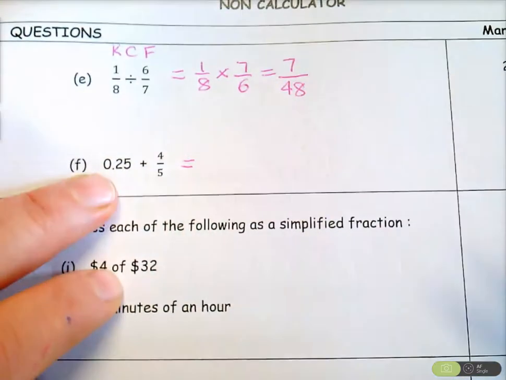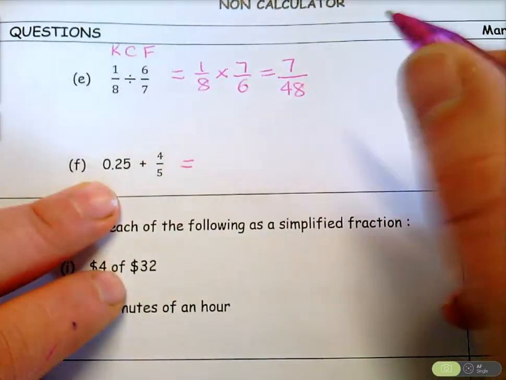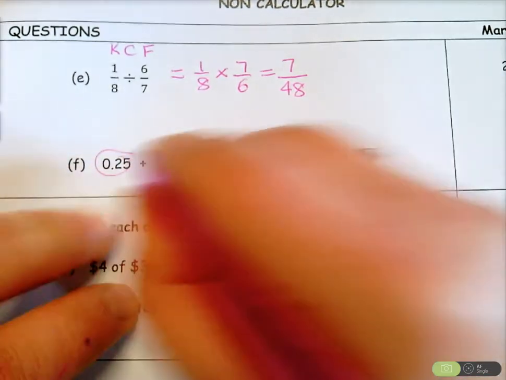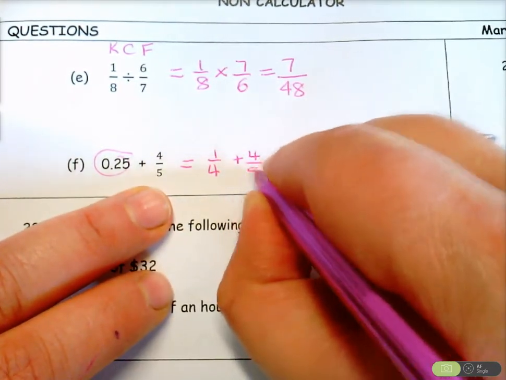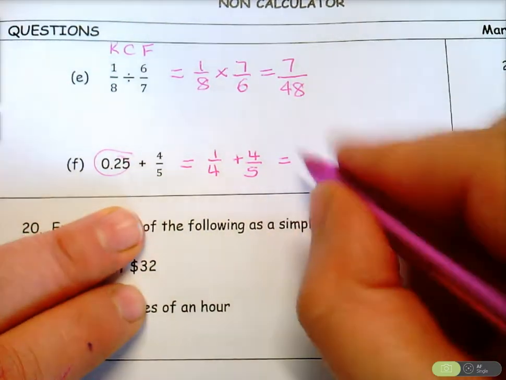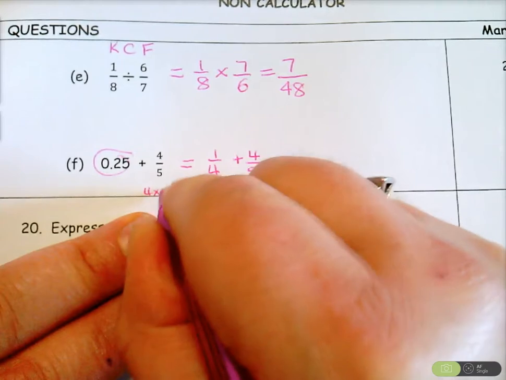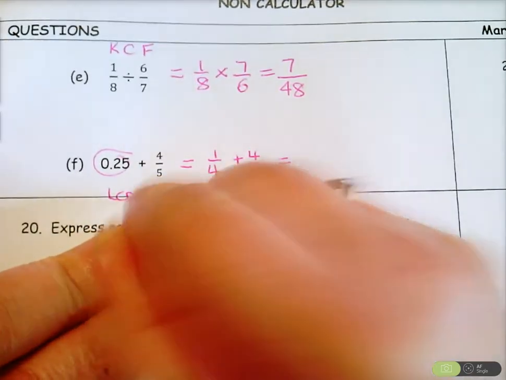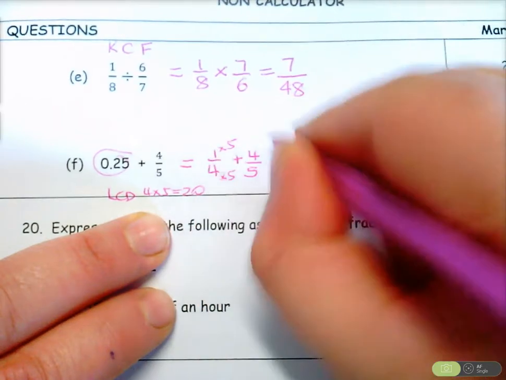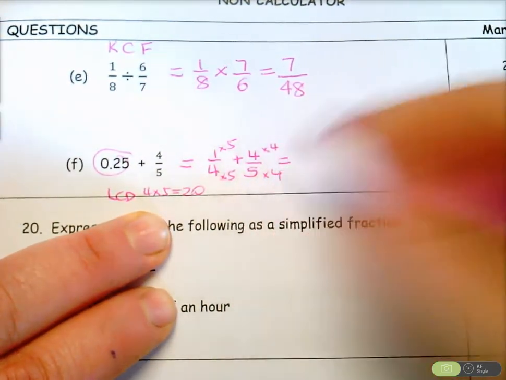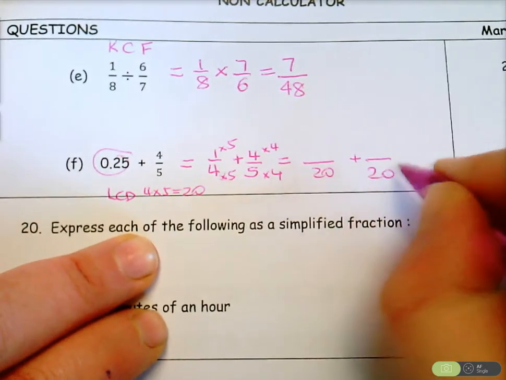With the last question here, I've got 0.25 plus 4/5. Now 0.25 is a common fraction. You should recognise that to be 1/4 plus, and we've got 4/5. We need to make a common denominator, and the easiest thing here is 4 times 5 is 20. That's my lowest common denominator. So we're going to be multiplying this fraction by 5s, and this fraction is going to be multiplied by 4s to give me a denominator of 20 for each fraction.